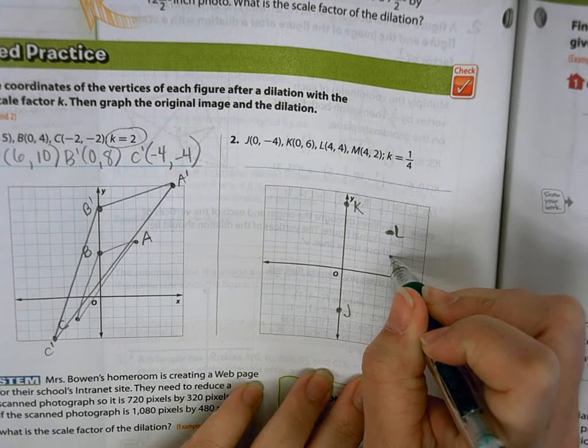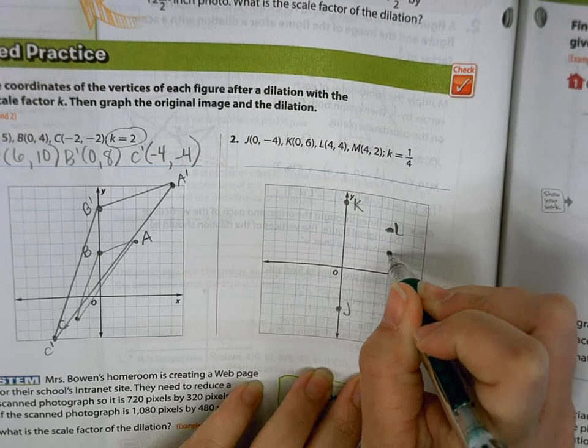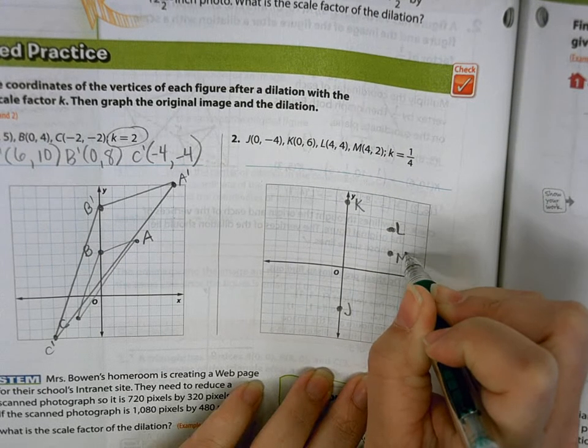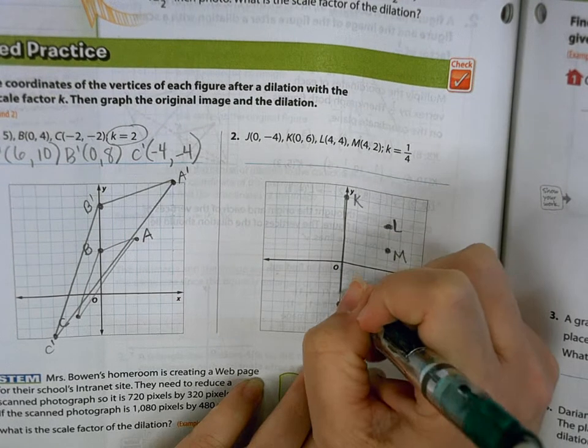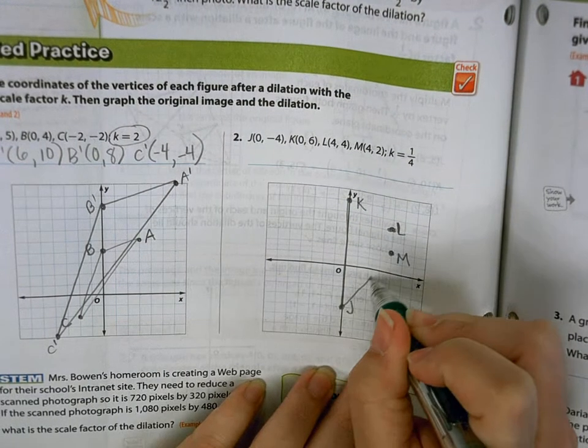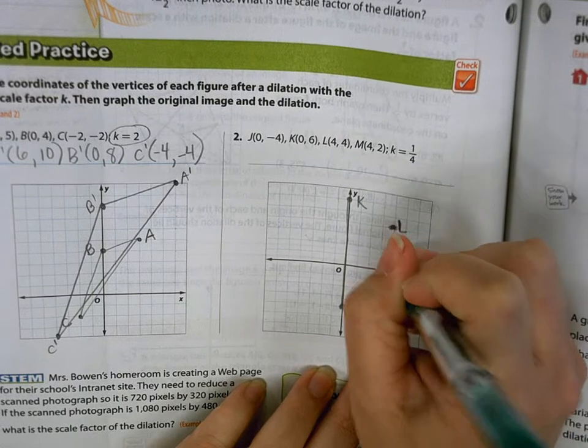This isn't a triangle. I'm glad you noticed. What is it? It's a trapezoid. Is it a trapezoid? Looks like it. You don't really have to draw this line, do you? It's just a quadrilateral, right? But yeah, it looks like a trapezoid.